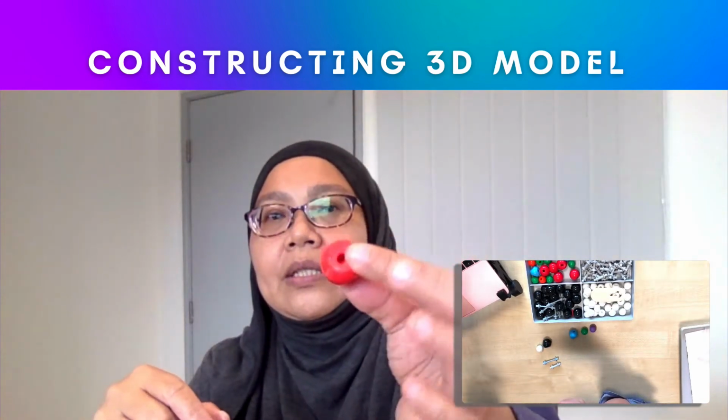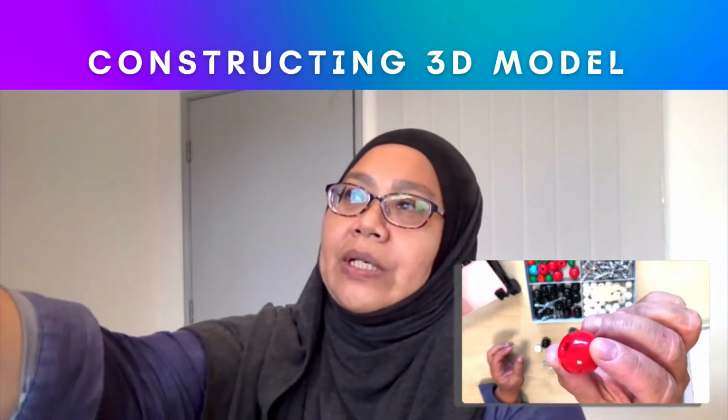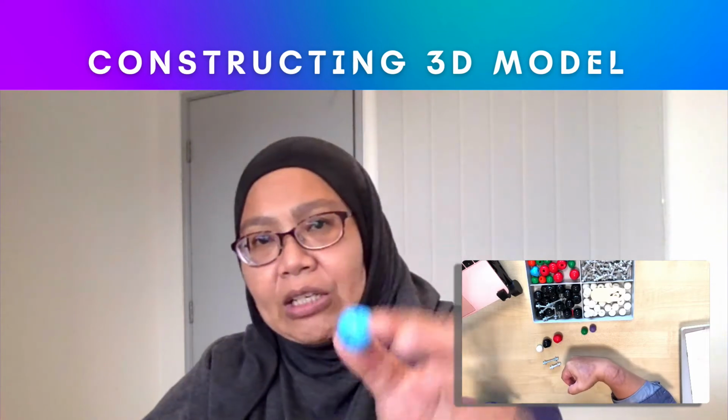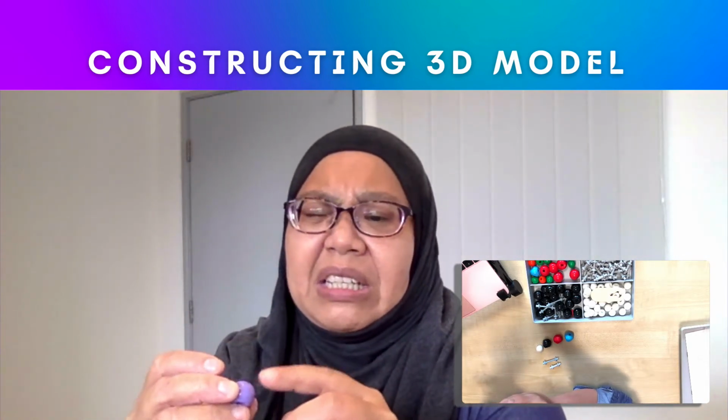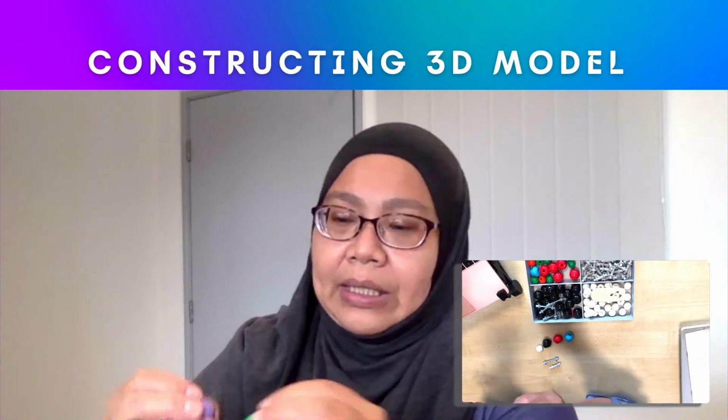You have hydrogen, we have carbon, and this is oxygen atom, and this, I think, is nitrogen, and this I think is chlorine. The smaller one of the same size but different color, this purple one, is iodine or bromine. It should be bigger in reality, but that's fine.